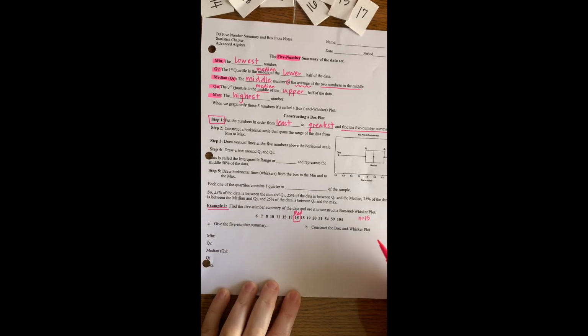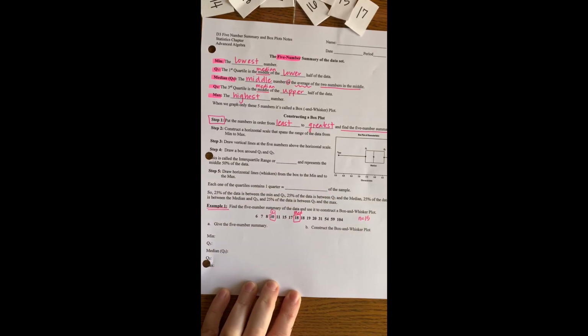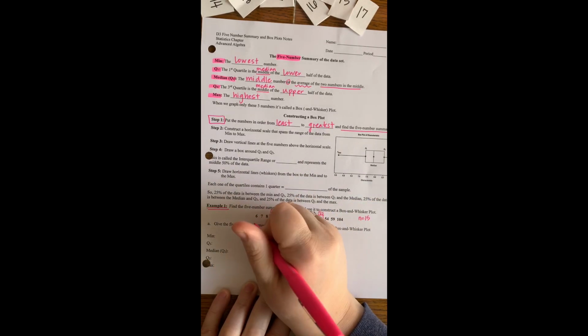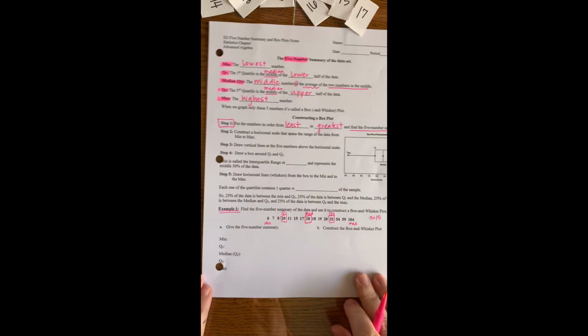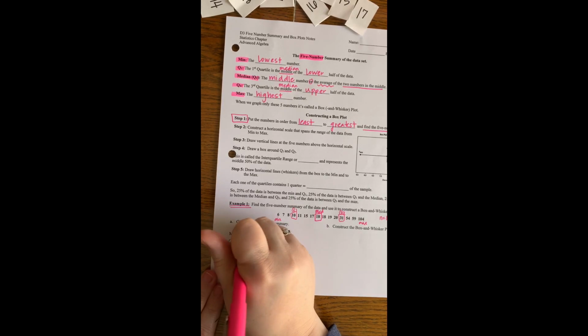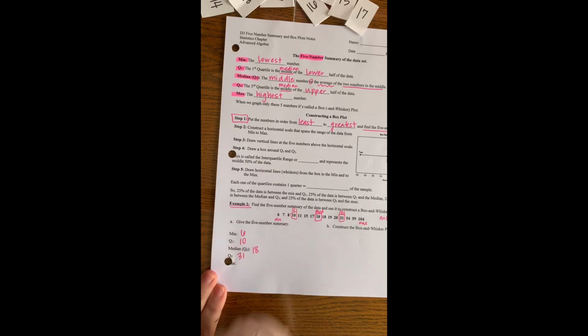Then we looked at the lower half and said the middle of those numbers was this 10, that's Q1. The middle of the top half of the data was Q3 at 31. And then we had our min and our max. So on our 5-number summary, our min was 6, our Q1 was 10, our median is 18, Q3 is 31, and our max is 104.